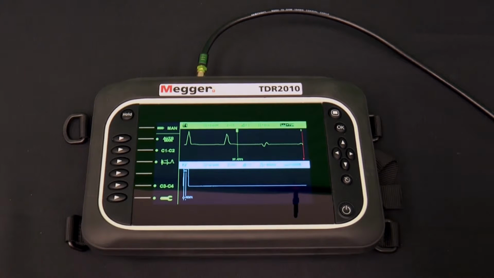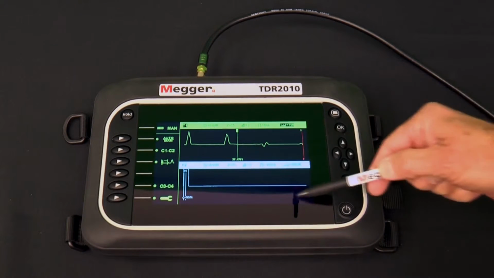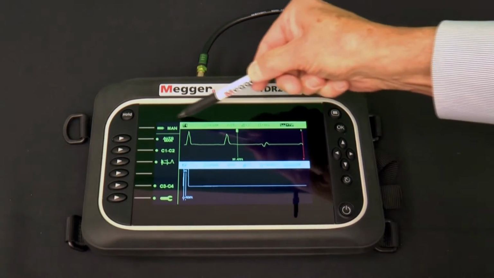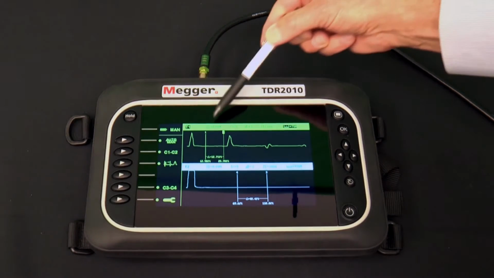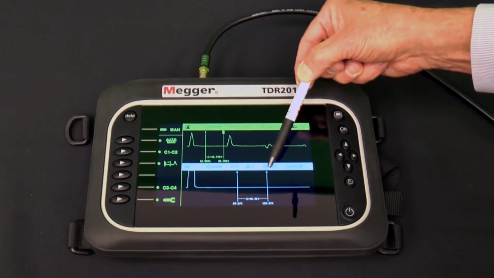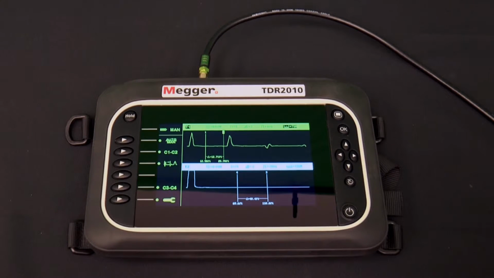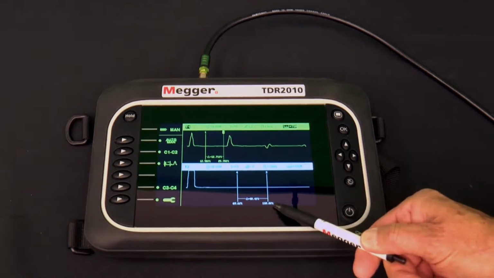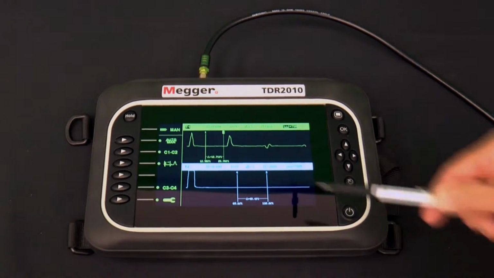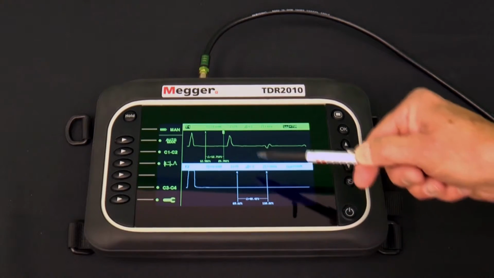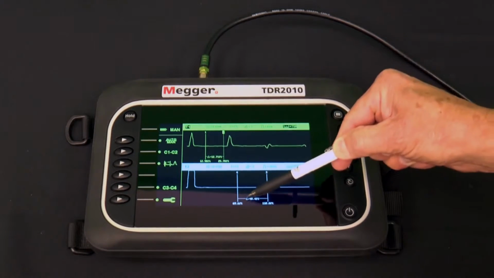Let's analyze some traces. In this case, we have 2 traces and we are in manual mode. Man is displayed at the top left. It's time now to look at the cursors on the screen. Each trace has 2 cursors. The distance from the TDR2010 to each cursor is at the bottom of the screen under that cursor. The distance between the cursors is right next to the delta sign, the triangle.